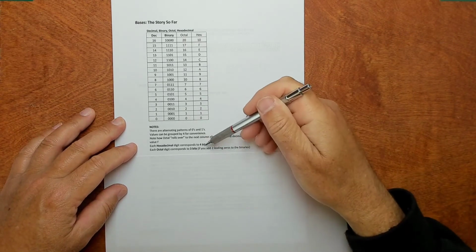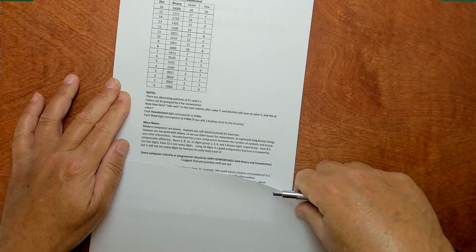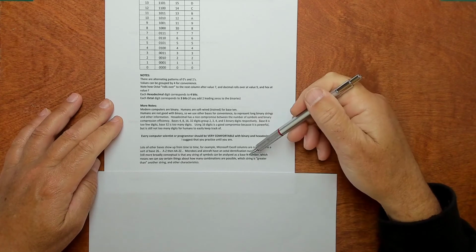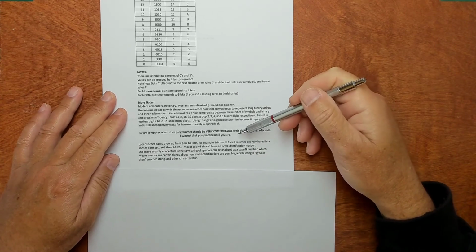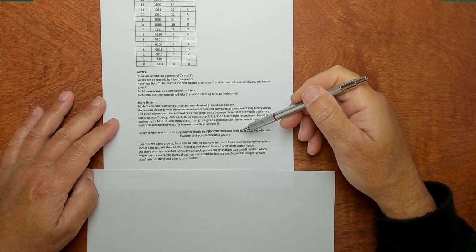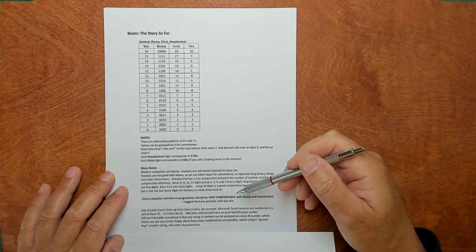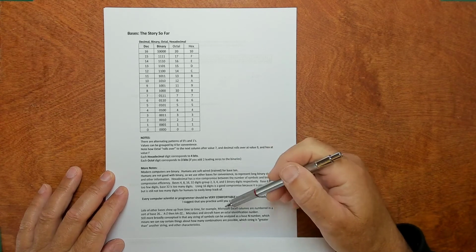There's some patterns in here you can think about. And this is talking about nibbles and things. You guys need to be really comfortable with binary and hexadecimal. Ideally, you should have been exposed to this already, and you should be very comfortable already.